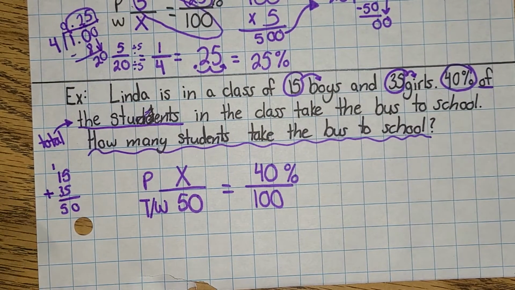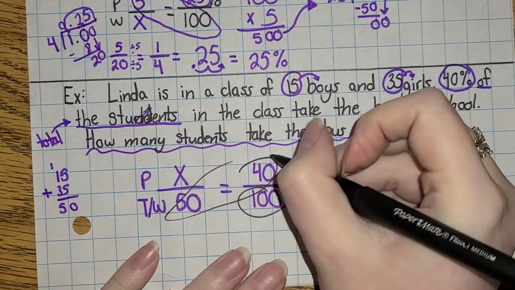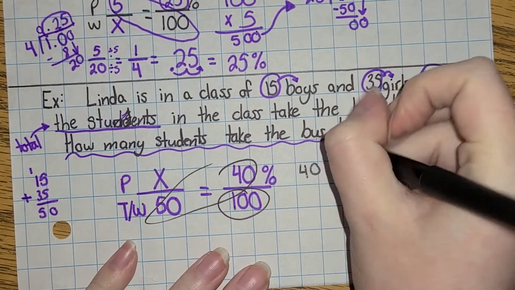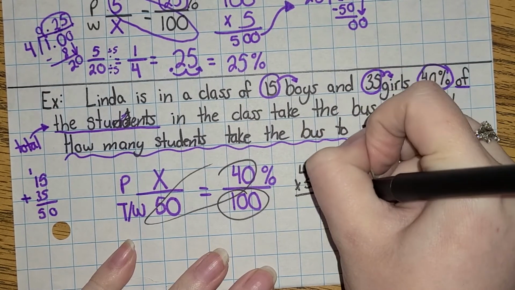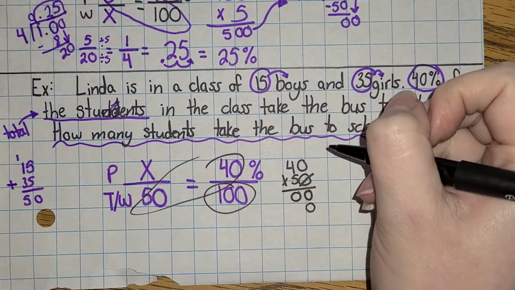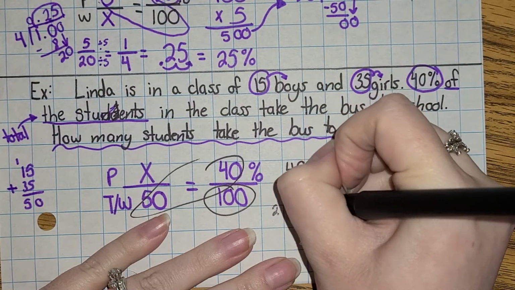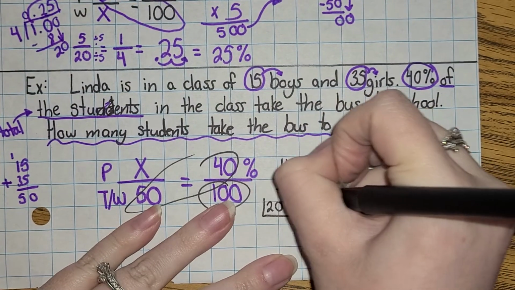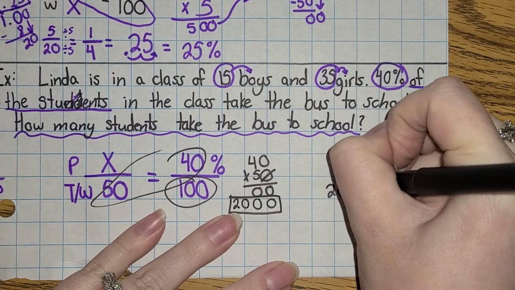Remember, I like to always cross multiply and divide. Here I have 40 times 50. My zeros times anything is 0. I'm moving over place value, so I have to add a placeholder 0. 5 times 0 is 0. 5 times 4 is 20. All right. So far I have 2,000.